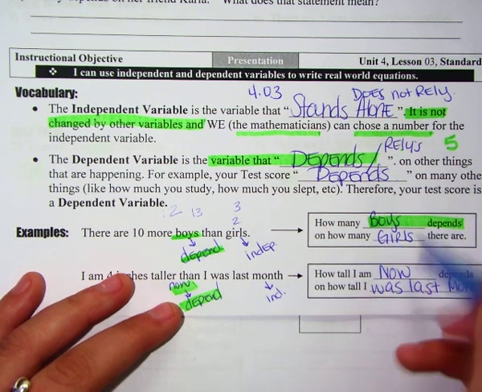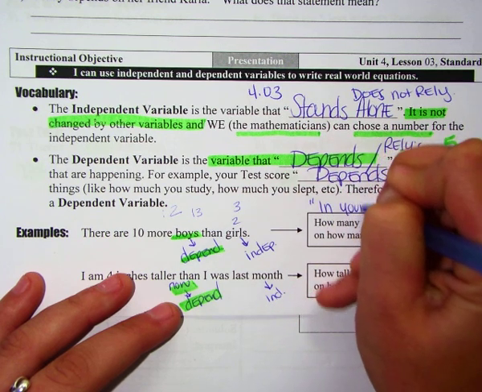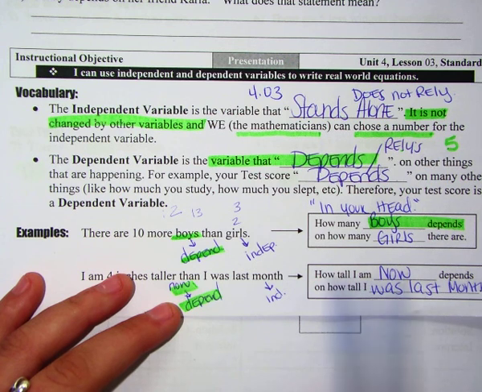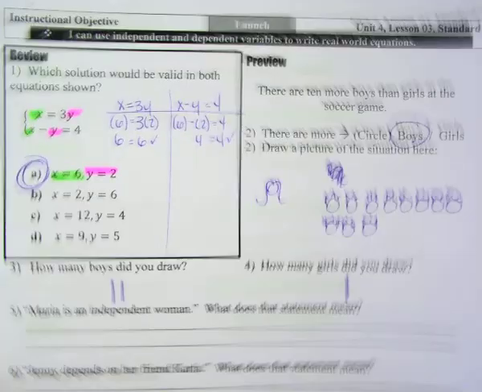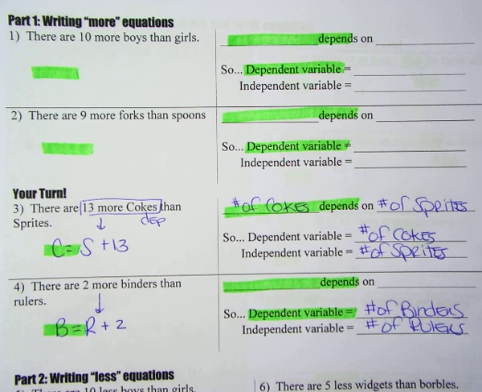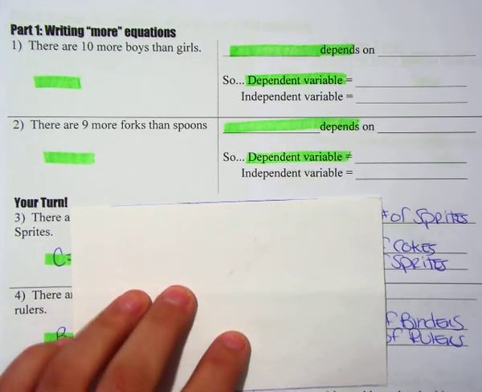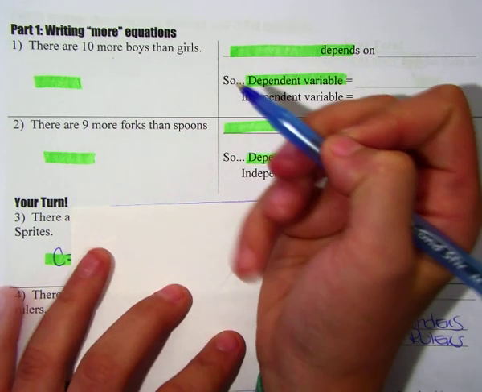Now the key about this is a conversation you have to have in your head. What good mathematicians do is we have this conversation in our head in order to write equations. So let's go ahead and begin practicing that. Number 1. Again, there are 10 more boys than girls.